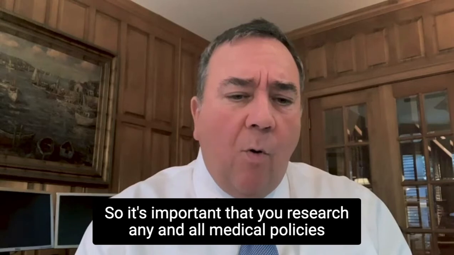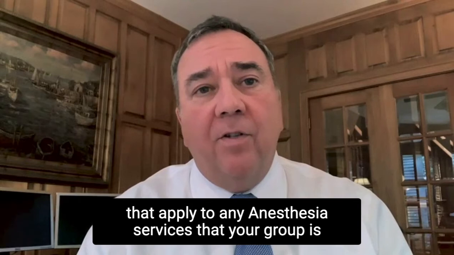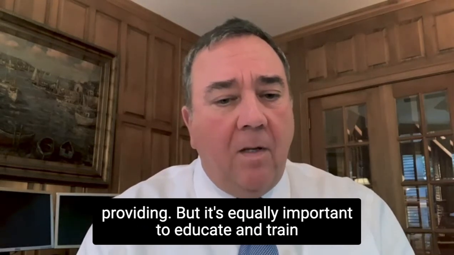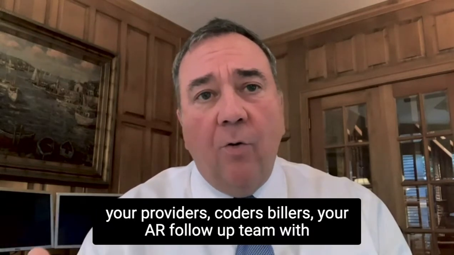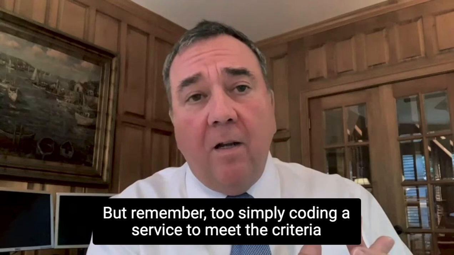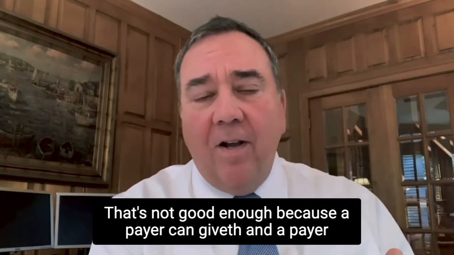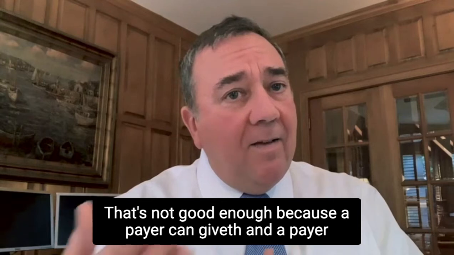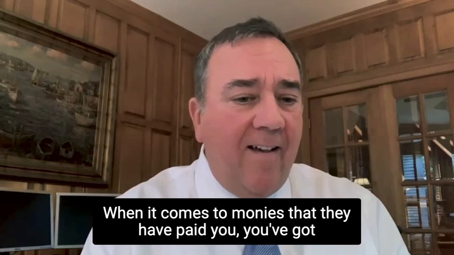So it's important that you research any and all medical policies that apply to any anesthesia services that your group is providing. But it's equally important to educate and train your providers, coders, billers, your AR follow-up team with all of these policies. But remember too, simply coding a service to meet the criteria of an LCD or a medical policy to get it paid, that's not good enough because a payer can giveth and a payer can taketh away in a post-payment review when it comes to monies that they have paid you.